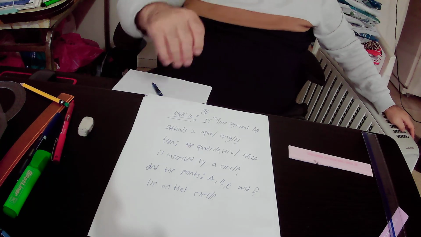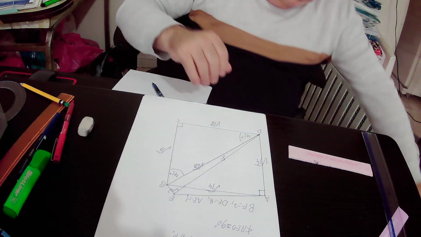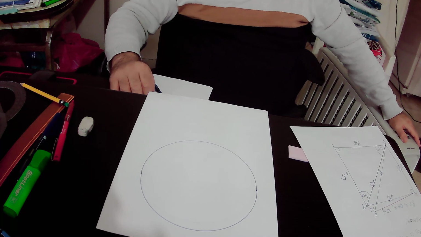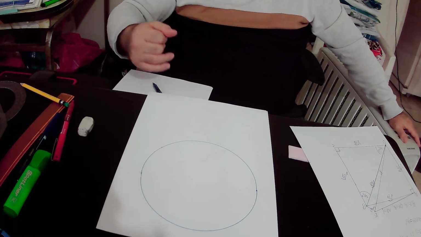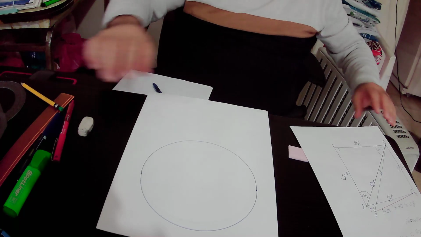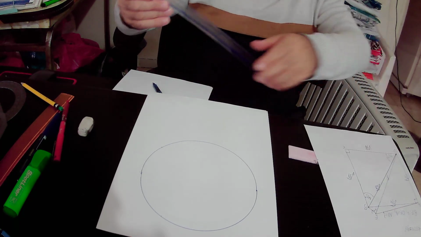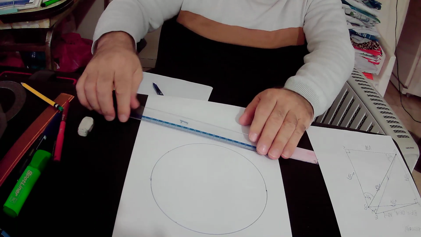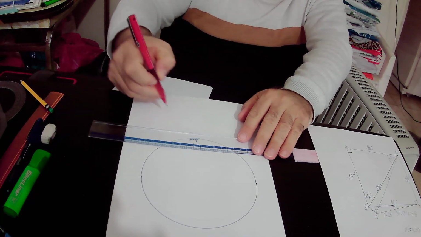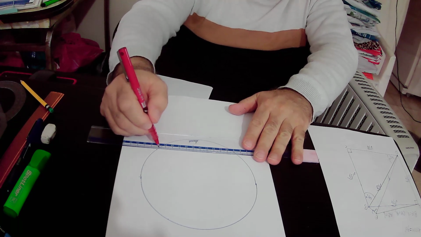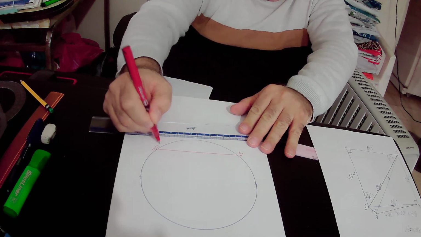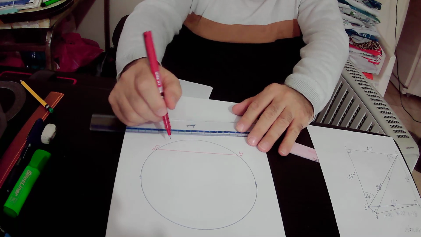So what is the meaning of rule number 2? The meaning of rule number 2 is that if you have this circle, and before the circle we have line segment AB, and the line segment AB subtends 2 equal angles.